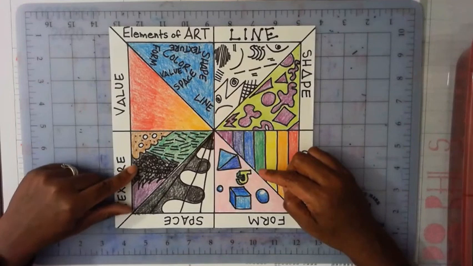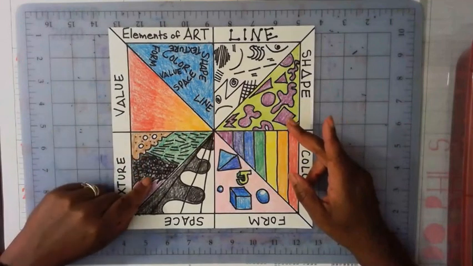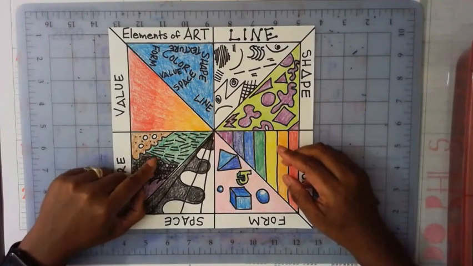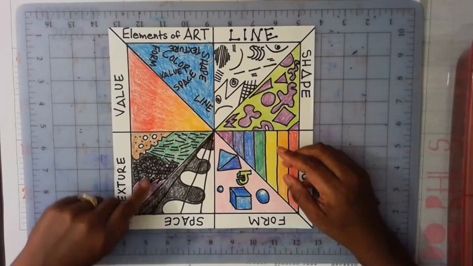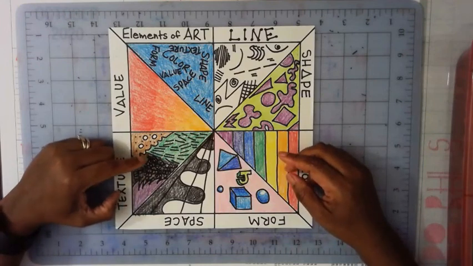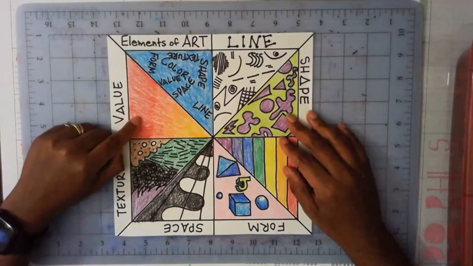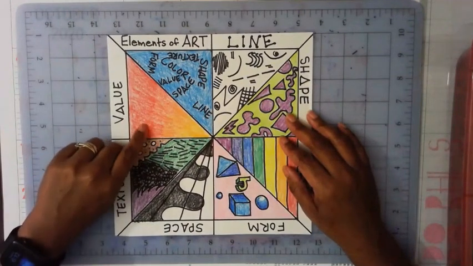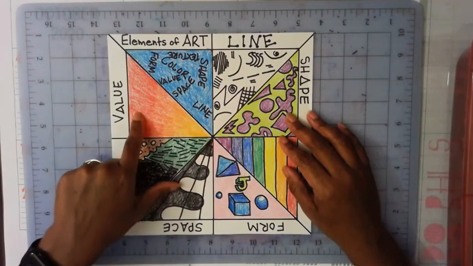Texture, now this one, you can either cut up paper and create the texture and paste it in the section, or you can create implied texture. And if you remember, implied texture is when something looks like it feels a certain way. So in this example, I actually drew mine out. Value is the lightness and darkness of a color. So notice how I started out with orange and it got darker and it turned to red.